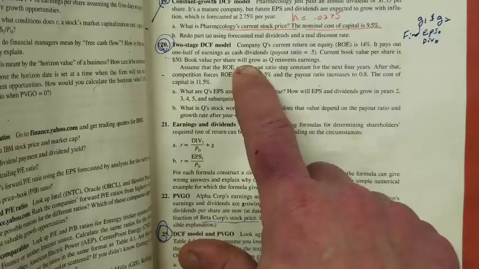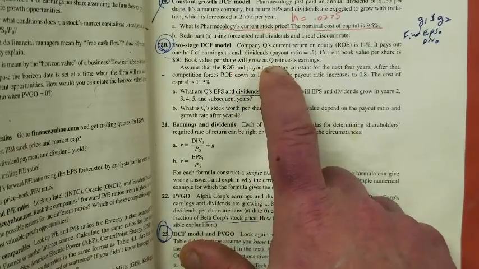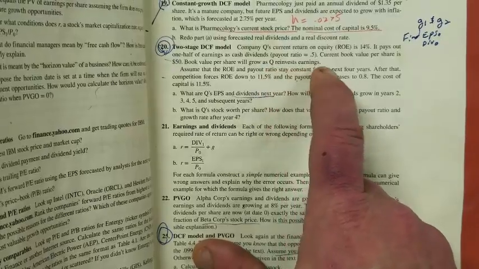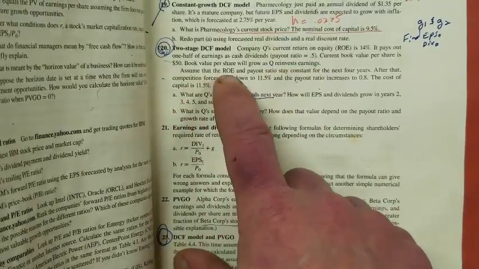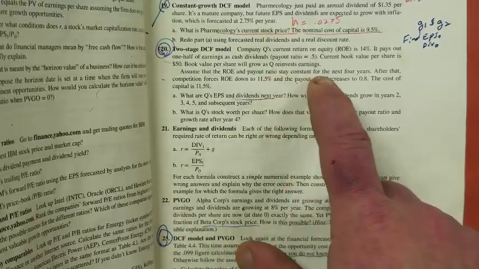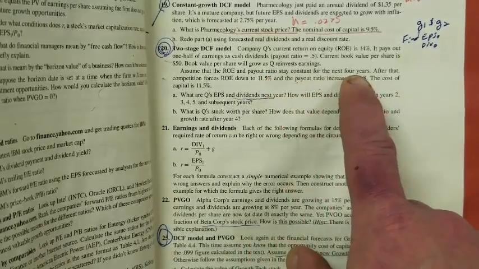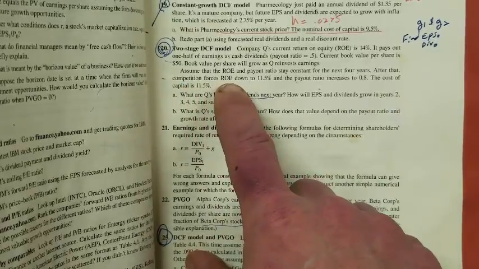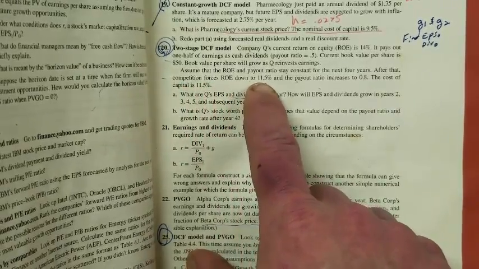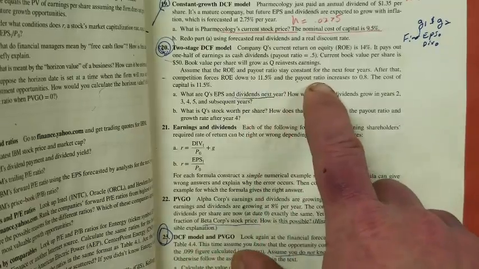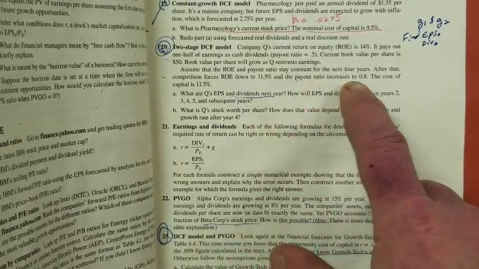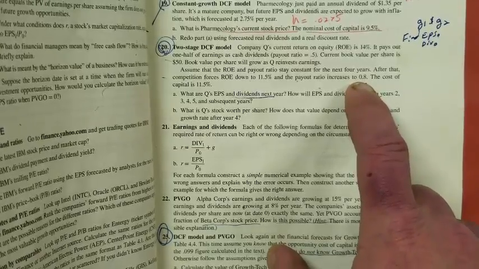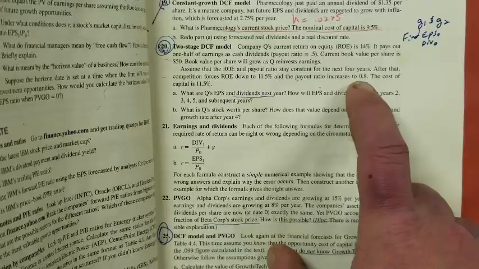Book value per share will grow as Q reinvests in earnings. Assume that the return on equity and payout ratios stay constant for the next 4 years. That's one stage. After that, the competition forces return on equity down to 11.5%, and the dividend payout ratio increases to 0.8, which would leave the retention ratio at 0.2.